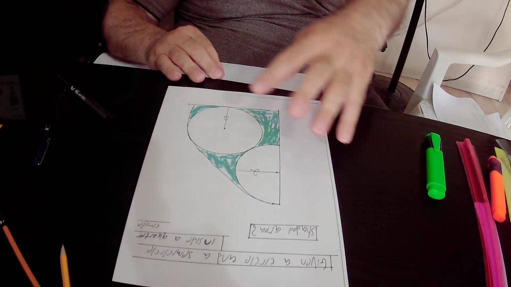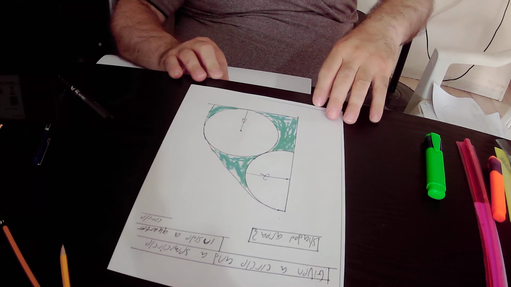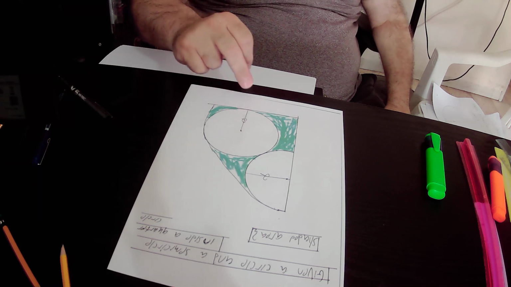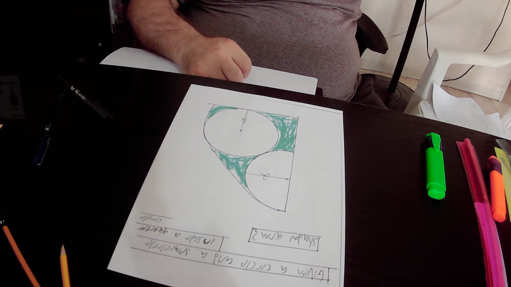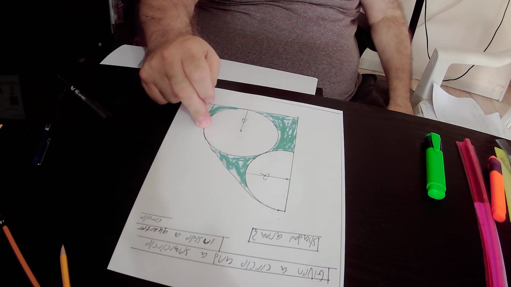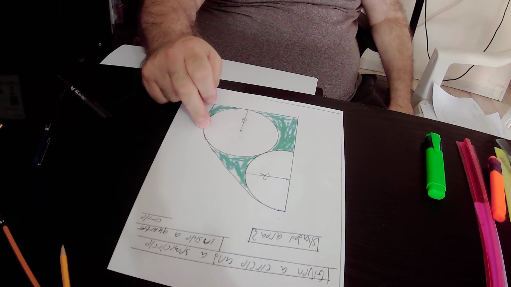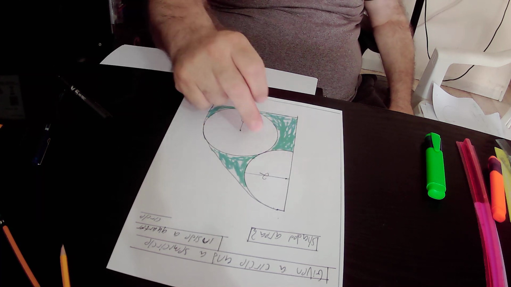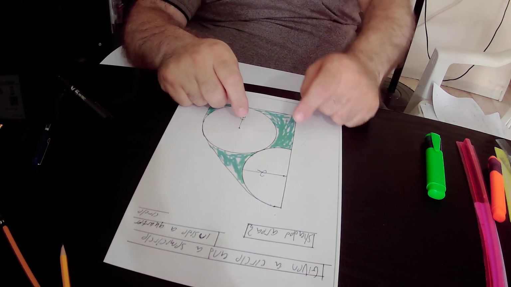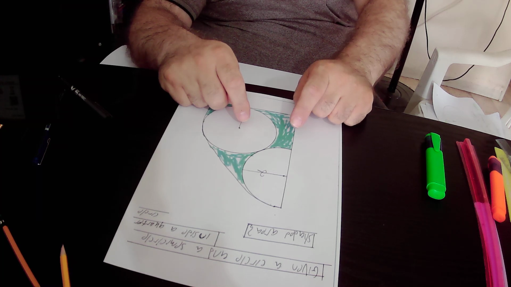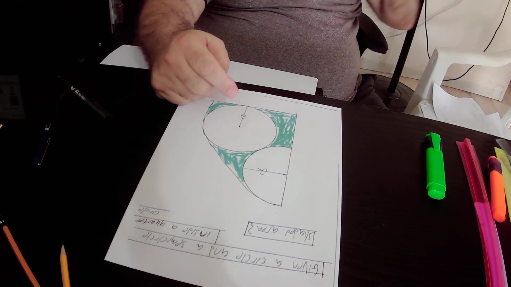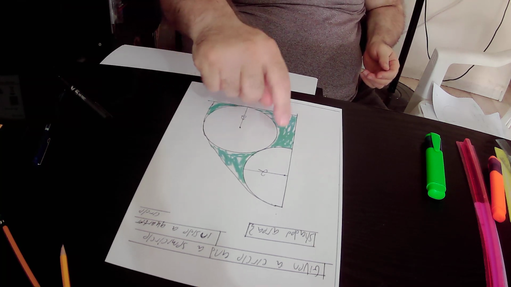In the drawing we have this quarter circle. Inside this quarter circle we have a circle with radius 2. The circle is tangent to the quarter circle at this point. This is the point of tangency. And we also have this semicircle with radius that is also equal to 2 units. The semicircle is tangent to the circle at this point, and our mission is to find out the shaded area.